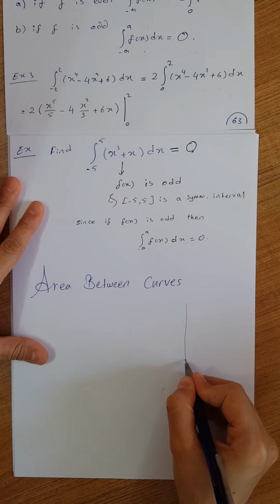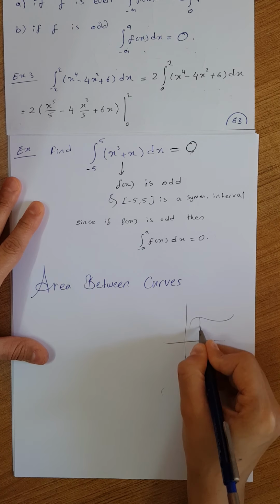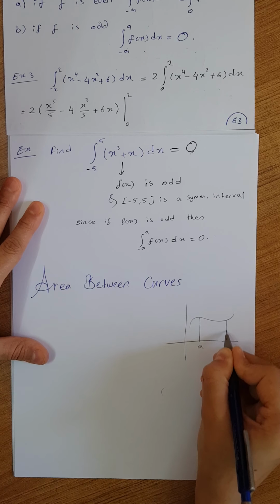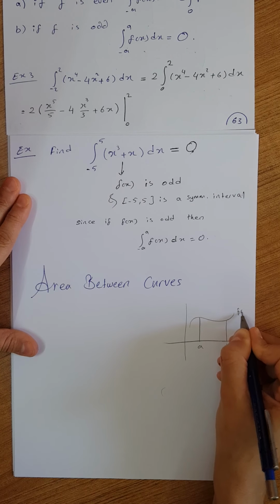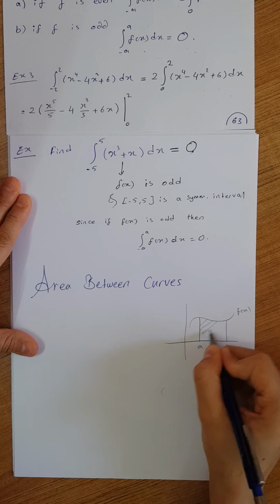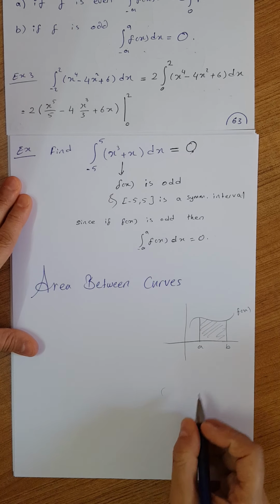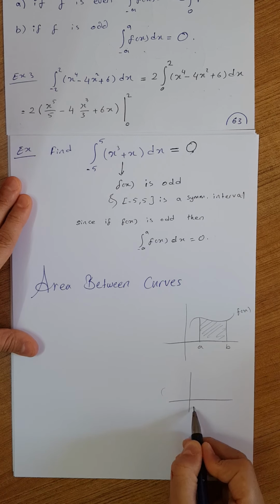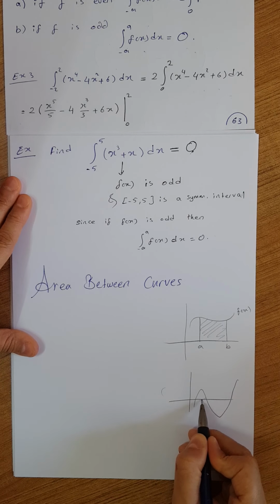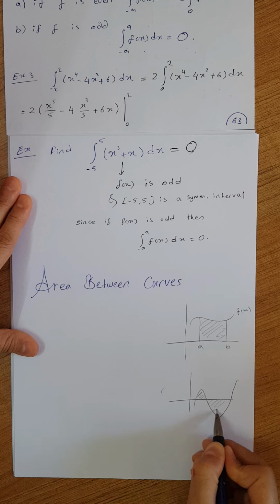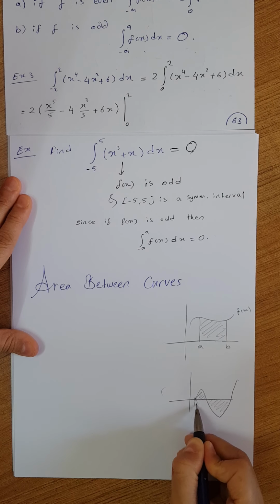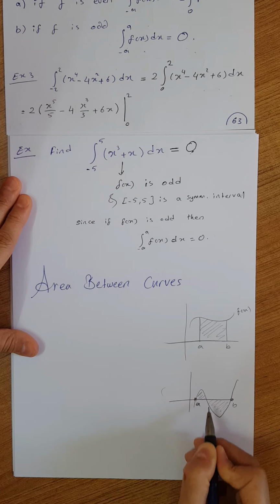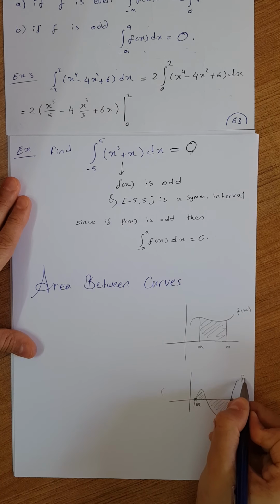The thing that we had was something like that, okay? For example, that's from A to B, and that's the function f of x. It was required from you to find the area between the curve and the x-axis, or we could have something like that. That was the area between the x-axis, that's point B, and the curve that we have got.